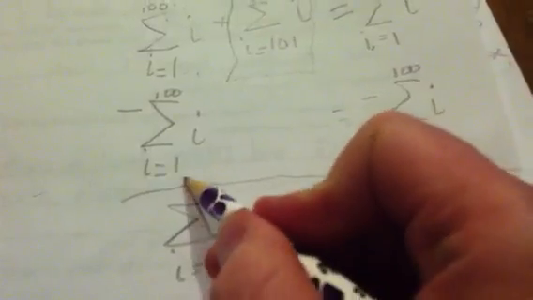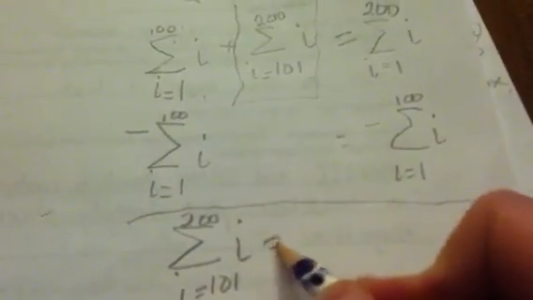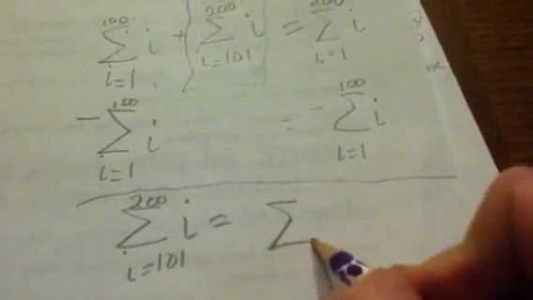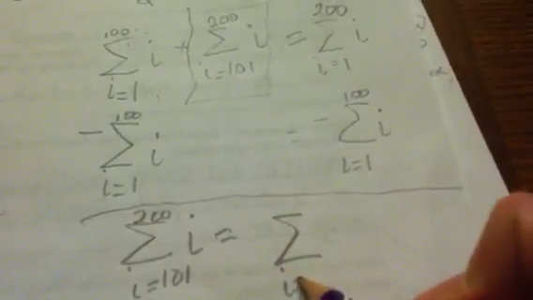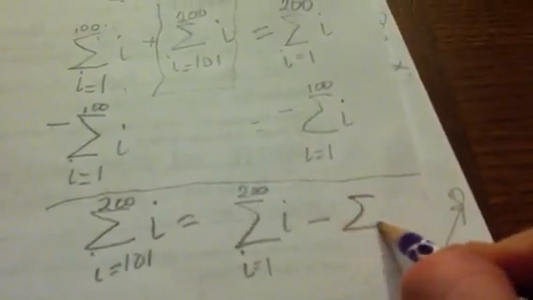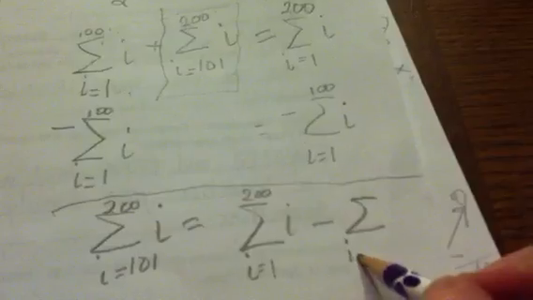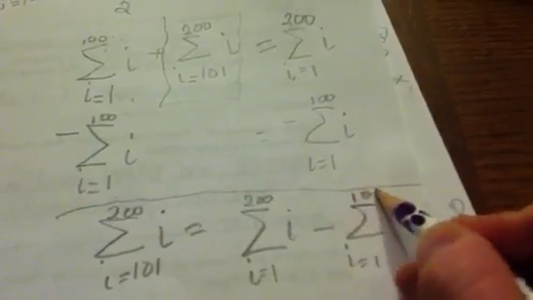If we draw the line here, we're left with the sum of I from 101, which we want, to 200 of I, which is equal to the sum of I from 1 to 200 of I minus the sum of I from 1 to 100.